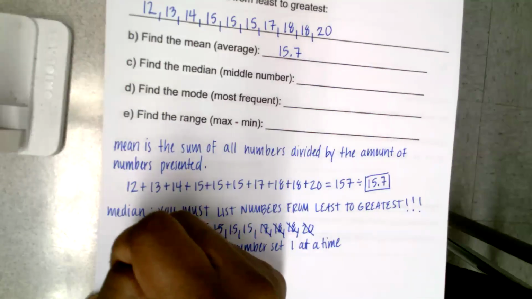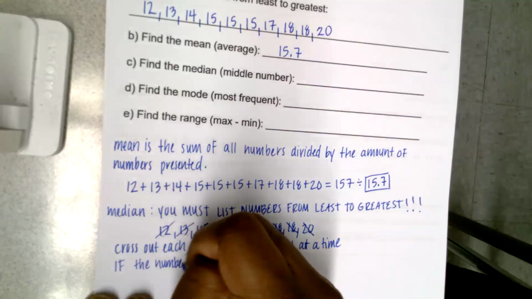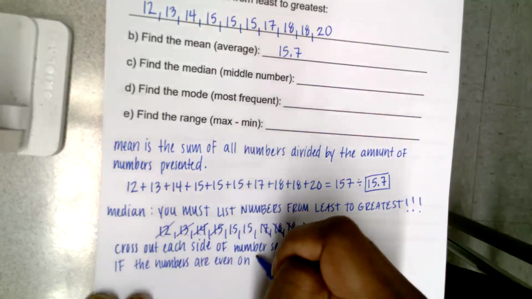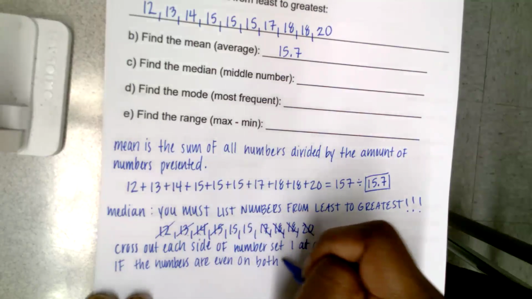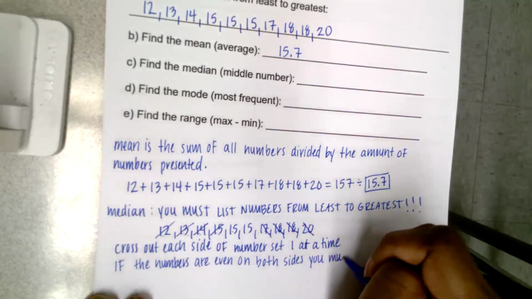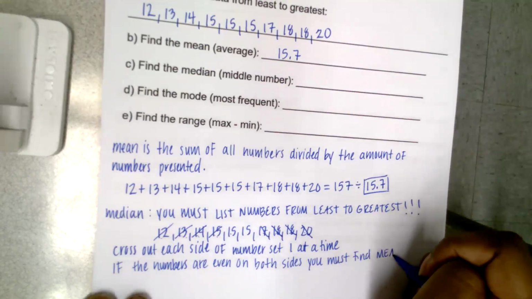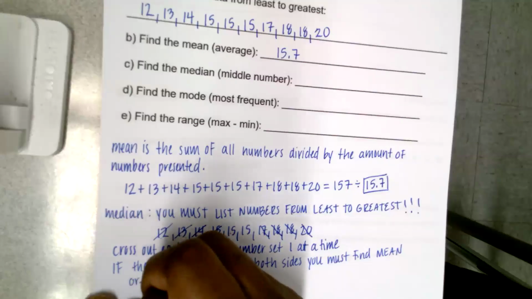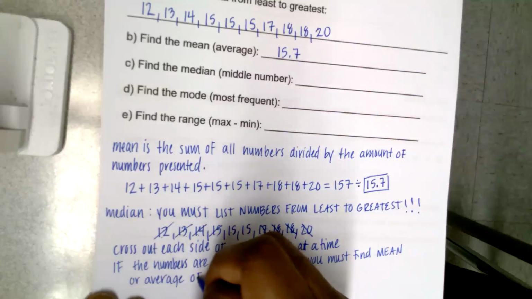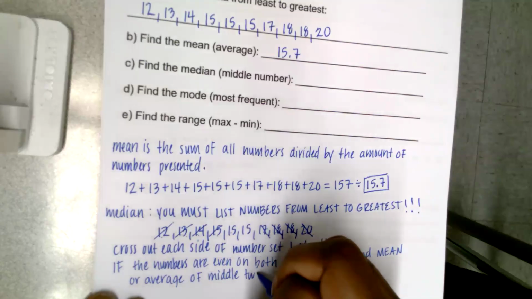If the numbers are even on both sides, you must find the mean or average of the middle two numbers.